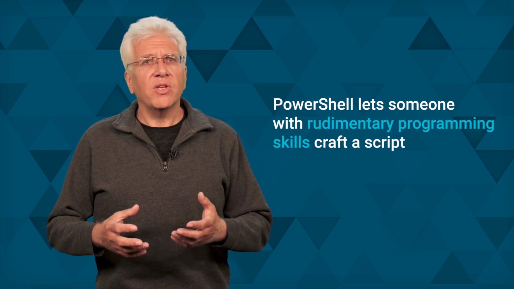GUIs were designed to be comfortable for humans to use, but they can be time-consuming and cumbersome. They're also error-prone, especially when a task must be repeated hundreds or thousands of times. PowerShell is a command line interface with a mature and detailed scripting language. It lets someone with rudimentary programming skills craft a detailed set of specific instructions, also called a script, for a desired task, such as configuring a new computer or installing a new software package.